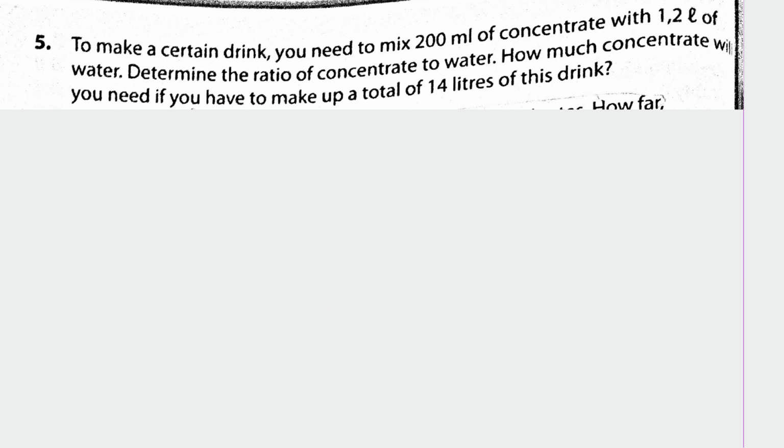Okay, so basically what we are given here, we are given a concentrate which is 200 mil, and then we are also given water, which I will represent with W as 1.2 liter. So now they say we must determine the ratio of concentrate to water.